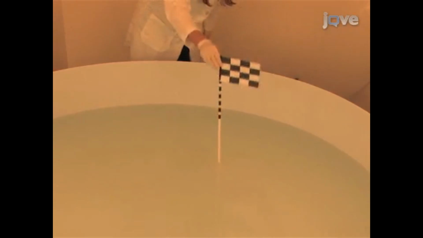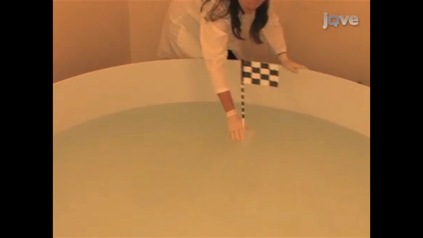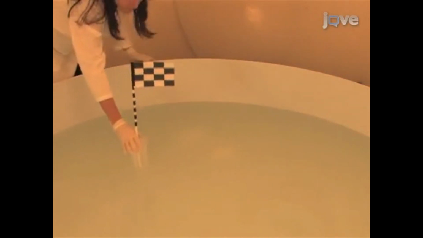To begin the cued test, place a distinct black and white flag in the middle of the platform so that the escape location is obvious to the animal. For each cued test trial, place the animal in a different predetermined start location at the perimeter of the pool. Move the platform into a different quadrant for each of the 4 trials.